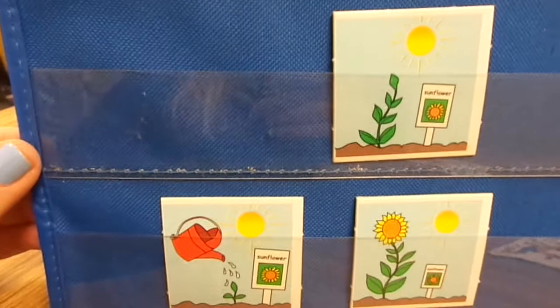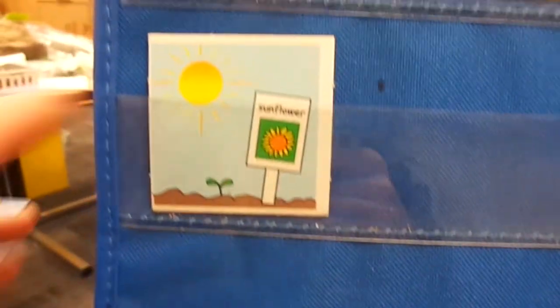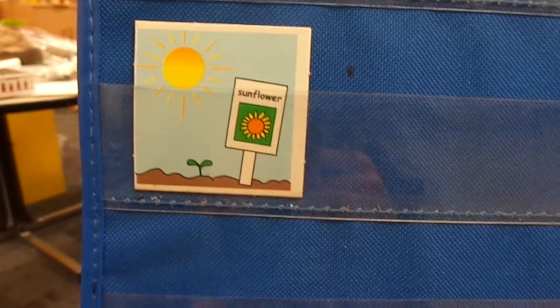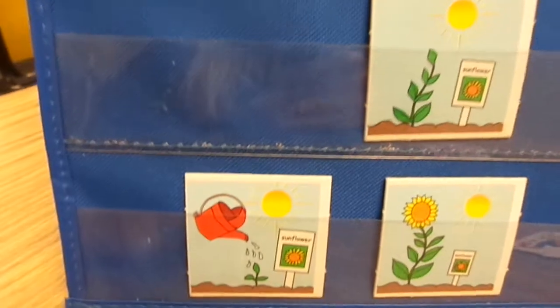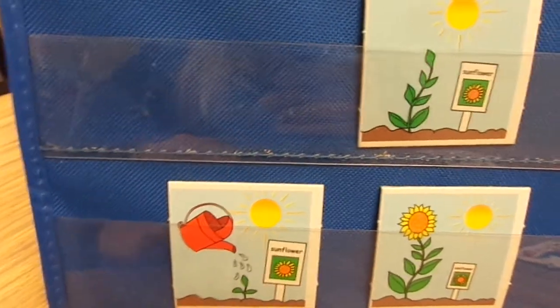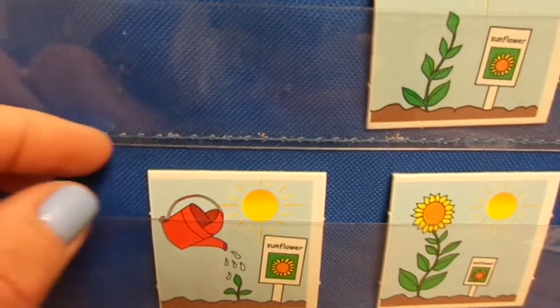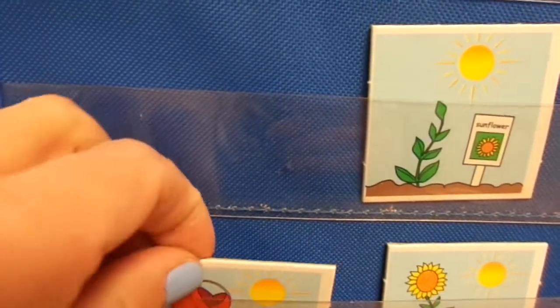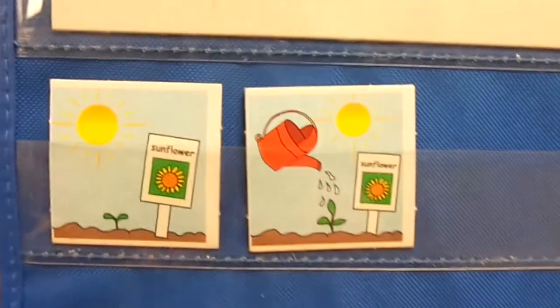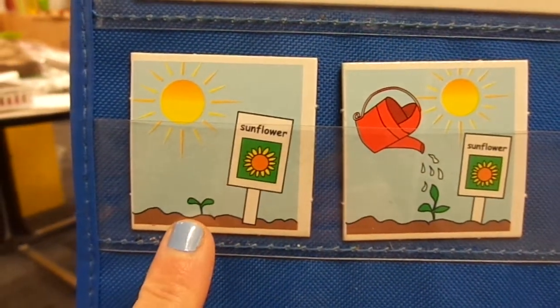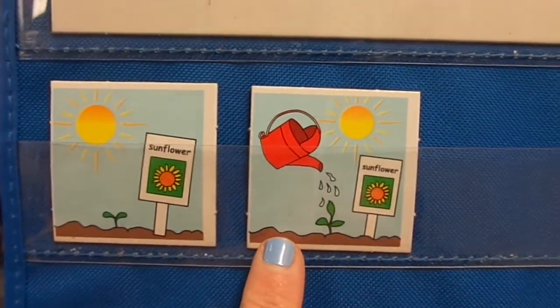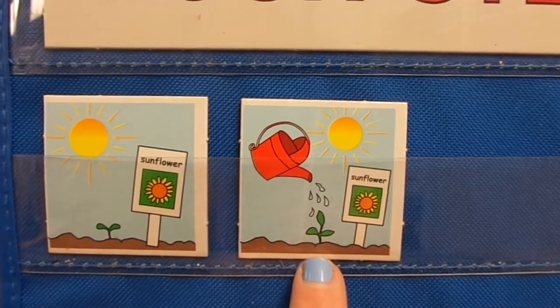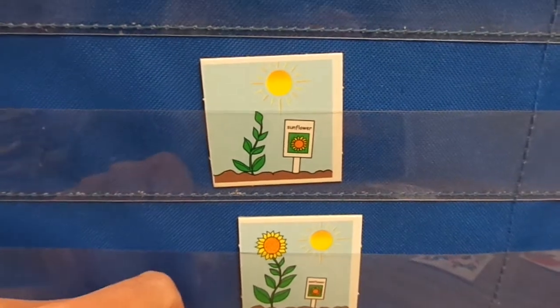Now, we have to find the second one. What do you do after you plant your seeds and they start to grow? It has the sun. What else does the plant need to grow? Yep, you're right. You need to water your plant. So let's put our card up here. So we planted our seeds and it started to come out. Then we have to water our plant. Oh, look at it, it's growing. See how there's a new leaf up on top? Okay, good job.